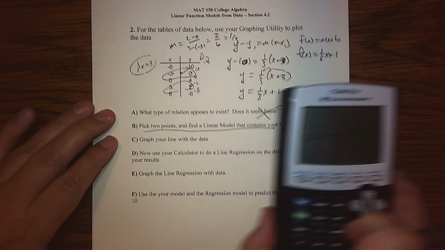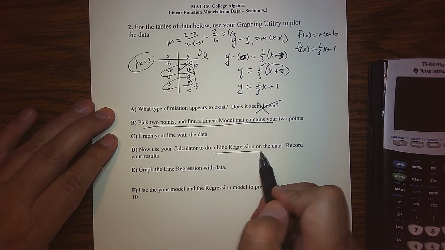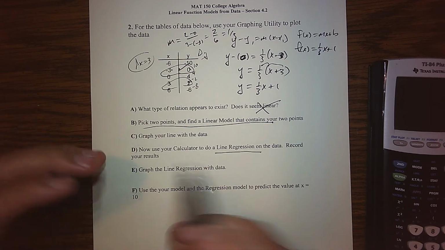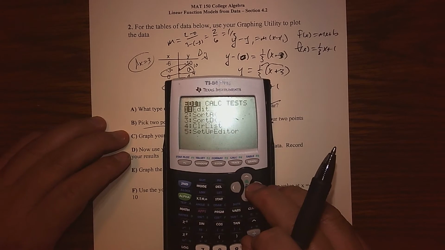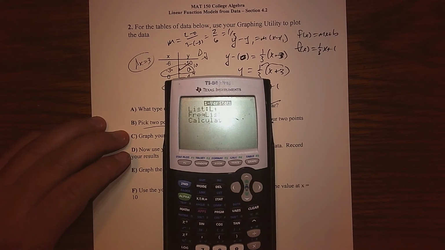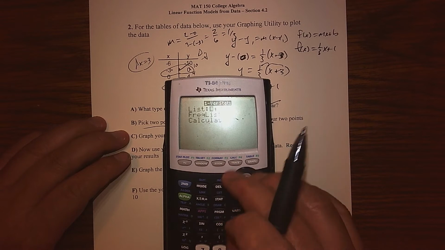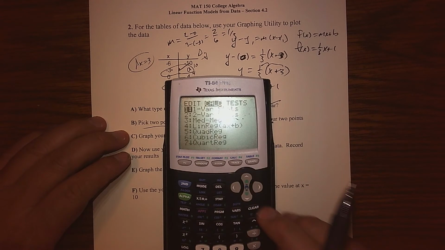What about the regression analysis? Can the calculator give me the best fit? And it sure will. So all we have to do again is go to stat. I'm going to calculate. Oops, I keep doing that. Stat. We're going to calculate. We want to do a linear regression.